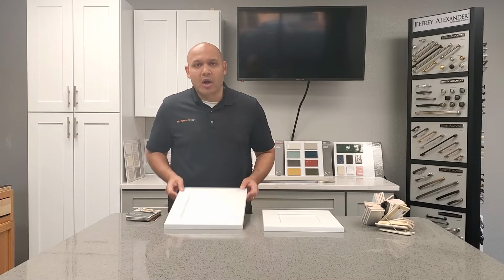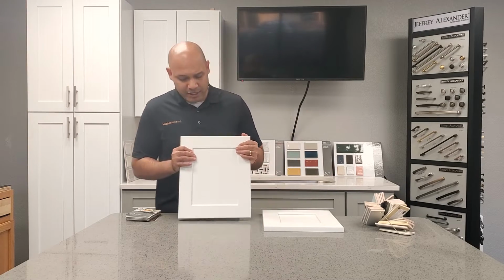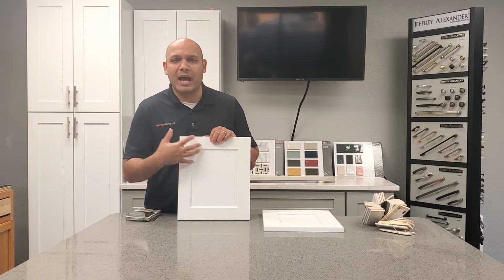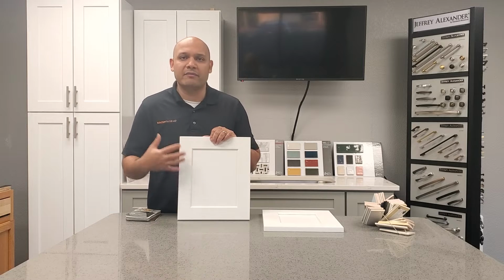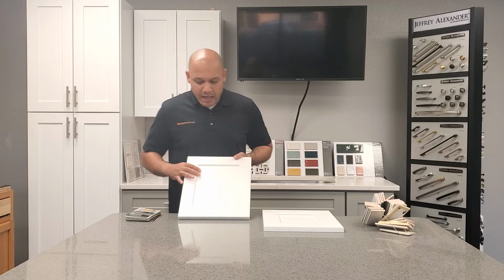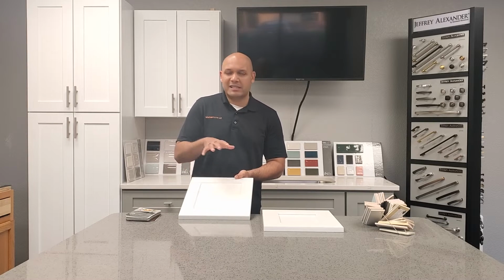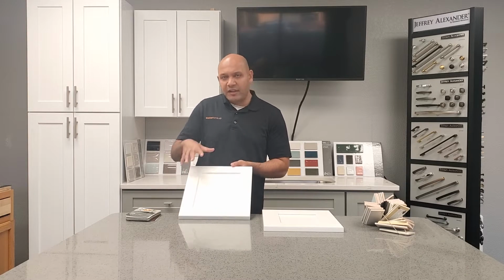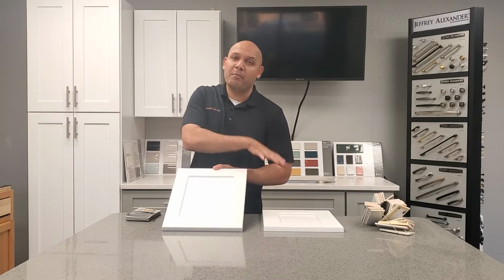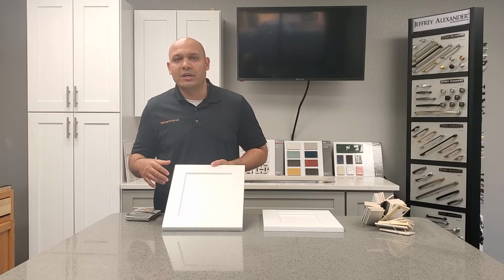So let's start with this RTF cabinet right here, this RTF door. In a previous video, we talked about the type of door and how it's made, the fabrication, the manufacturing of this door, and what's made from the inside. Here, I'm going to focus more on the style and also the features of this door that you're going to look at when you're trying to decide between a painted shaker door versus an RTF door.